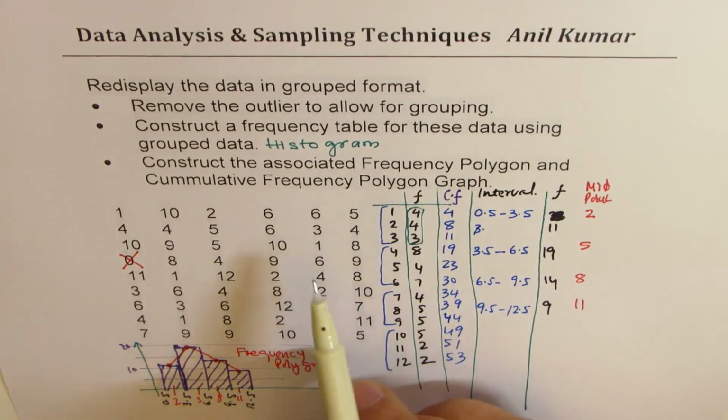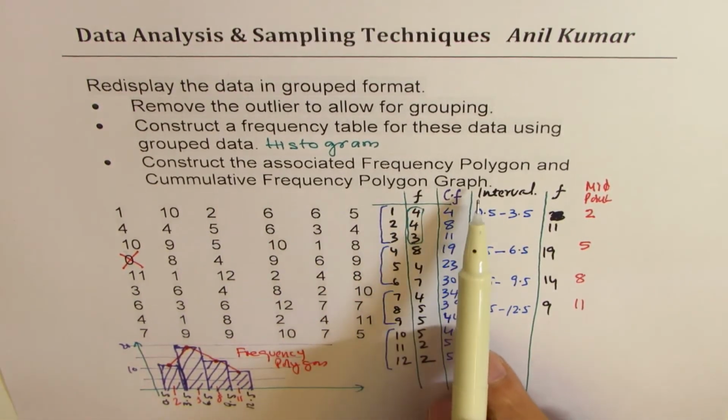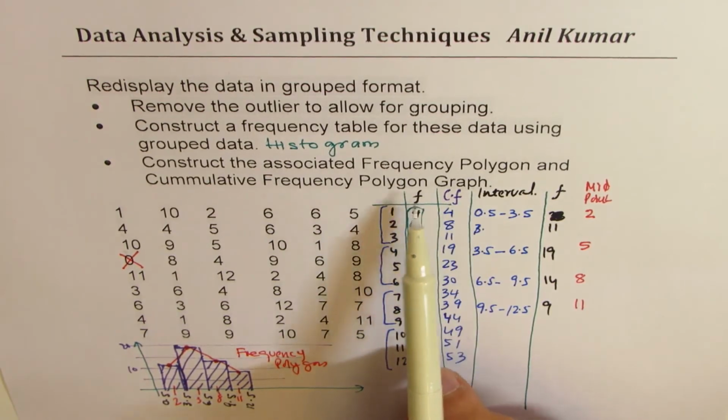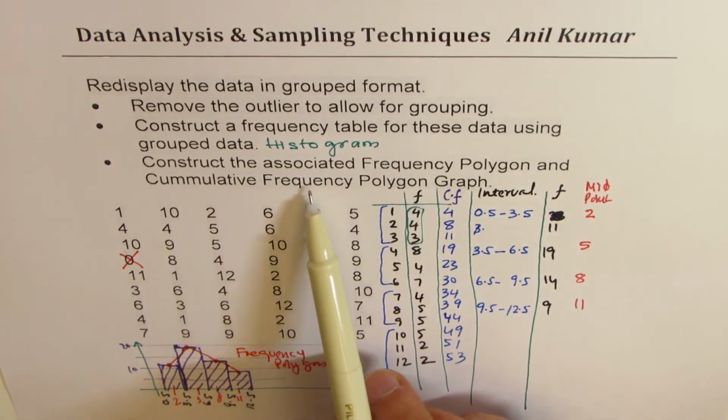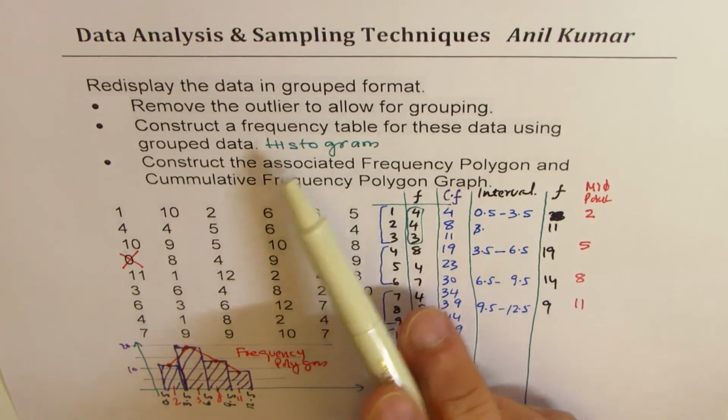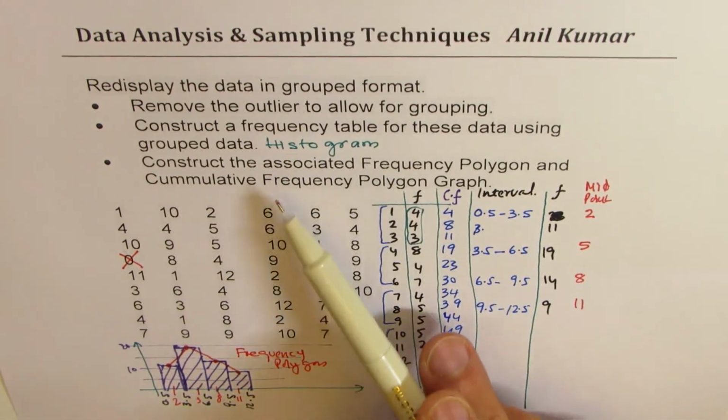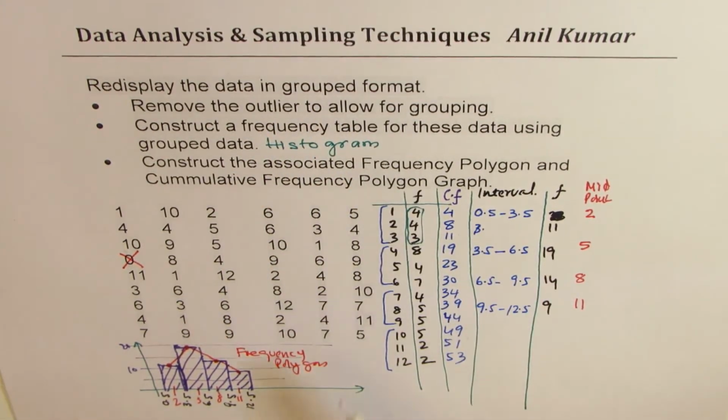Now let's talk about the cumulative frequency polygon graph. Normally, because this has been combined with the grouped data, we prefer to draw the cumulative frequency polygon separately.